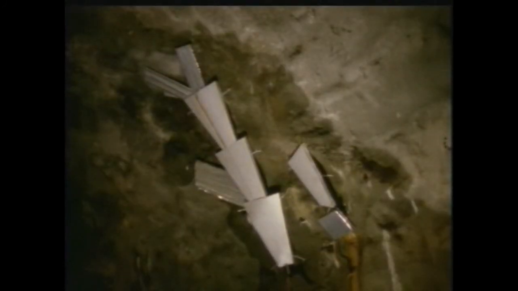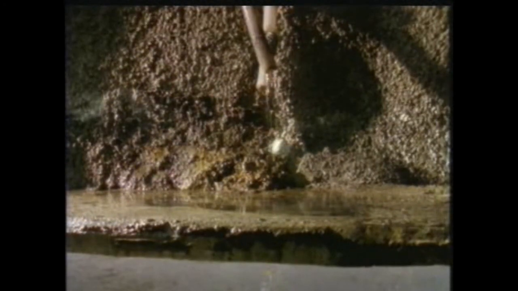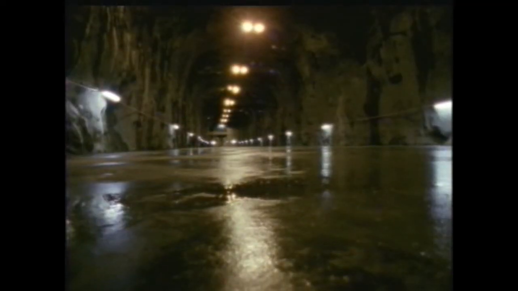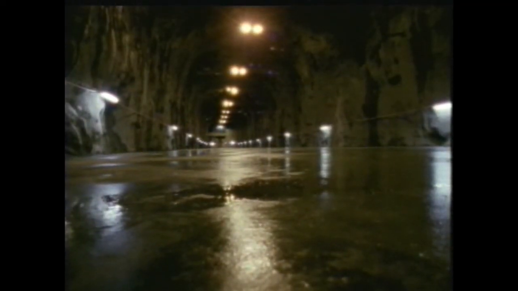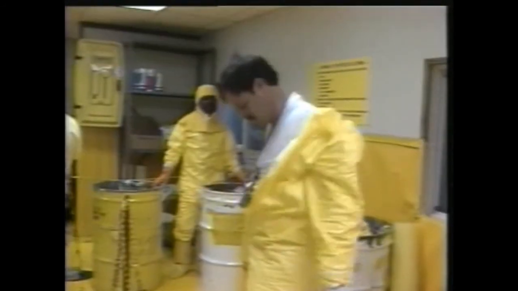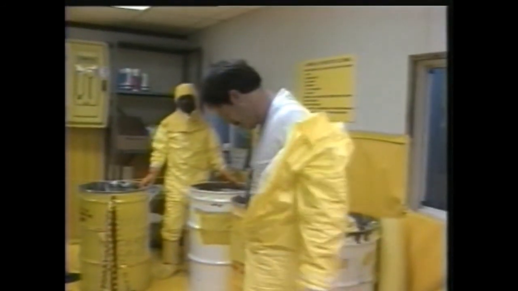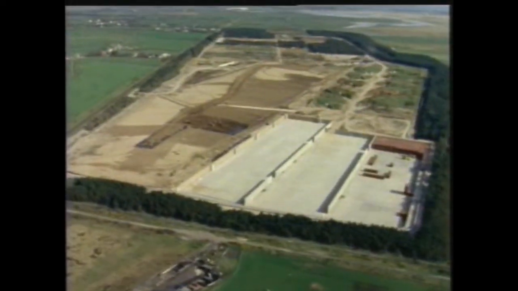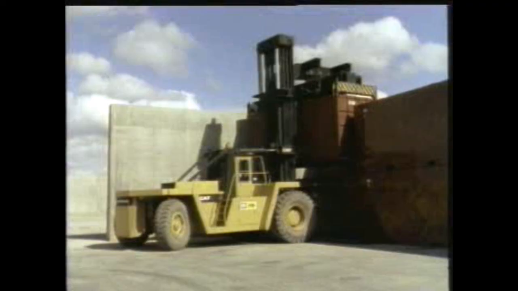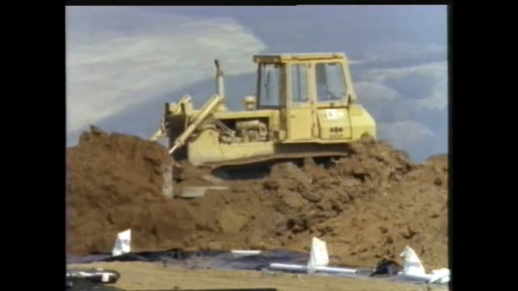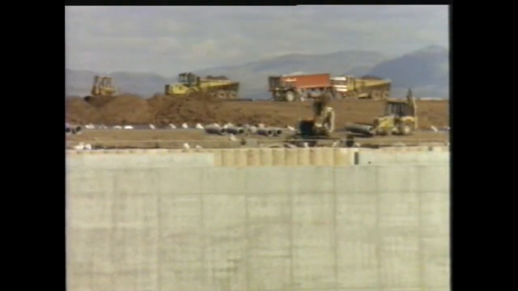The challenge is to find areas with extremely slow water movement. The Forsmark repository is under the sea. Low-level waste includes clothes and instruments that might have picked up some contamination. It is placed into drums or containers and disposed of in concrete-lined cells and covered over with earth and then replanted.